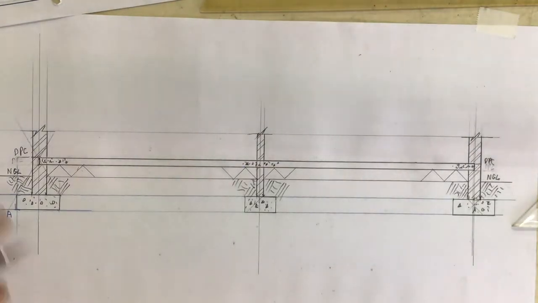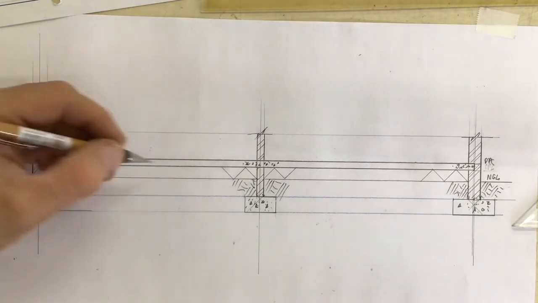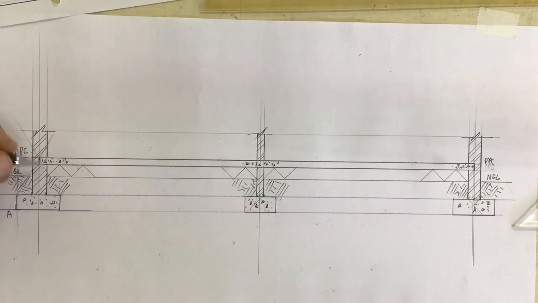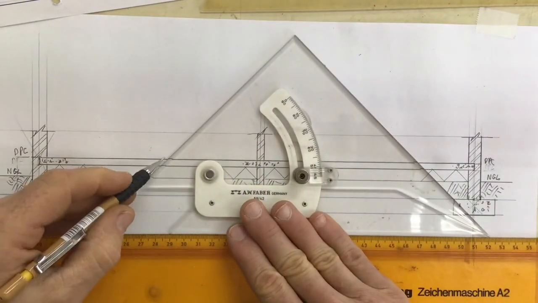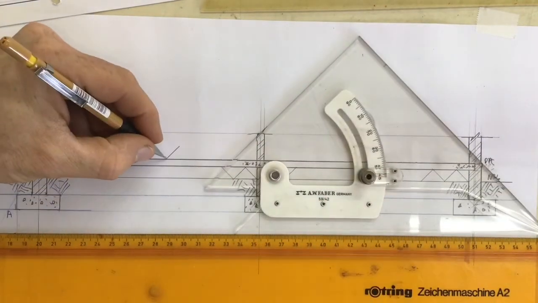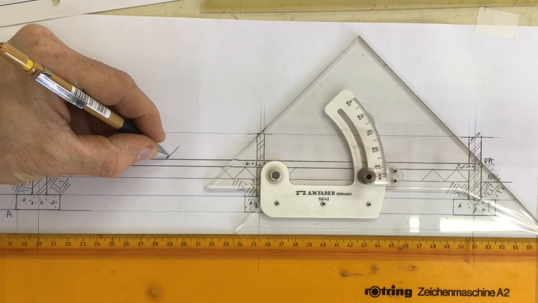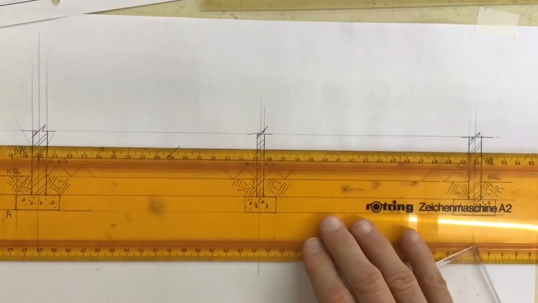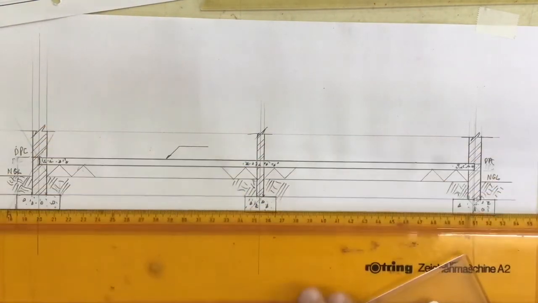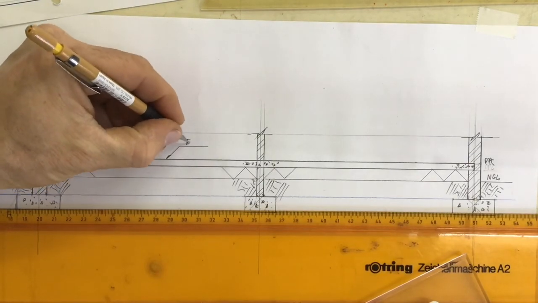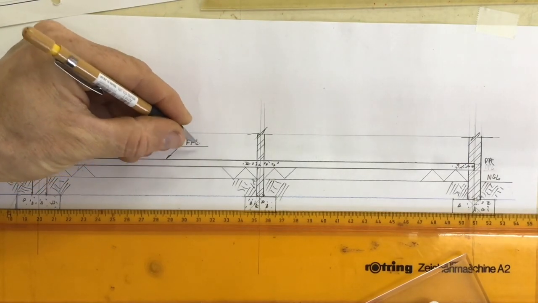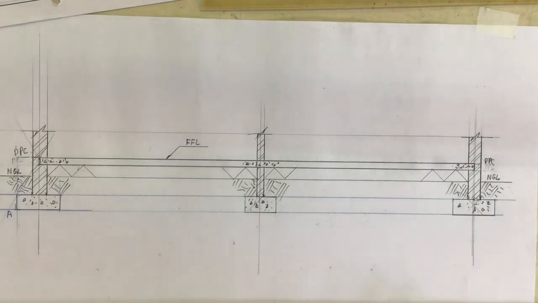Right, once you've got that in, you've got undisturbed earth, you've got hardcore fill, you've got the concrete hatching, you've got the brick hatching, and you've got concrete hatching for your foundation. Lastly, you're going to draw in a little line at 45 degrees, put an arrow on it, touching the concrete slab, a line coming out, and FFL for your finished floor level. And that's it.